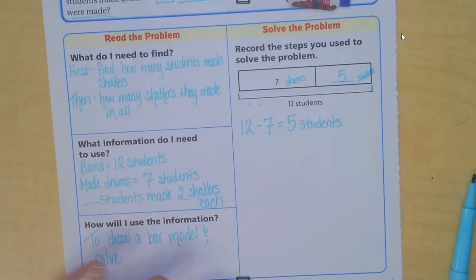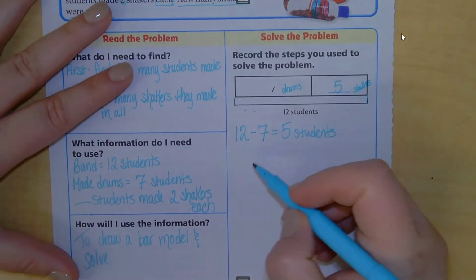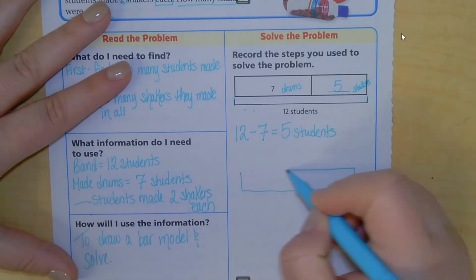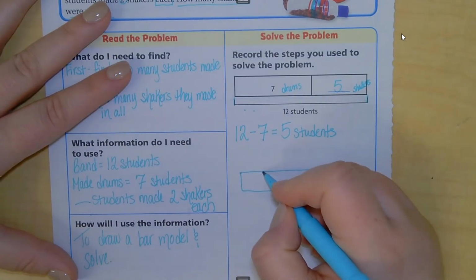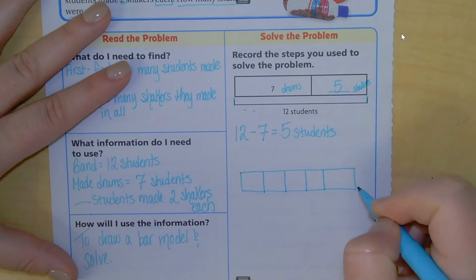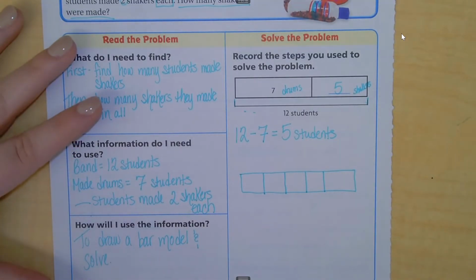Am I finished? I'm not, because they want to know how many shakers were made in all. So now let's draw a new bar model that helps us find how many shakers were made in all. So I know there were 5 students that made shakers. Okay, so I'm going to draw, and then I'm going to make it 5 boxes. 1, 2, 3, 4. 1, 2, 3, 4, 5. My 5th box is kind of big. Whoops. We're going to pretend those are the equal size.